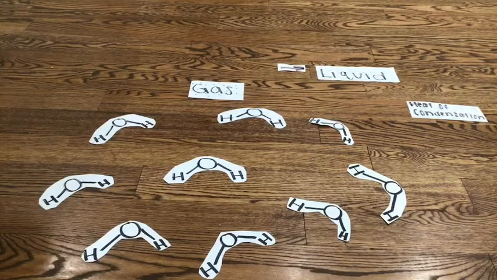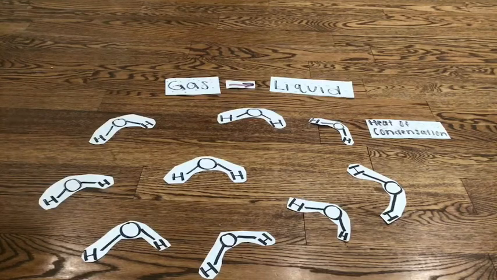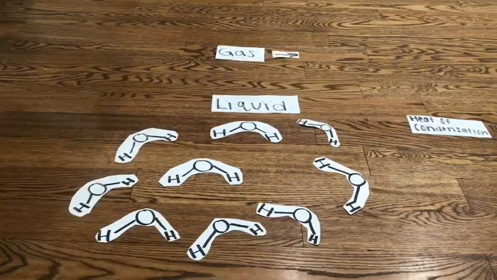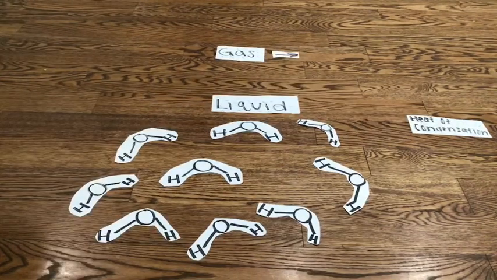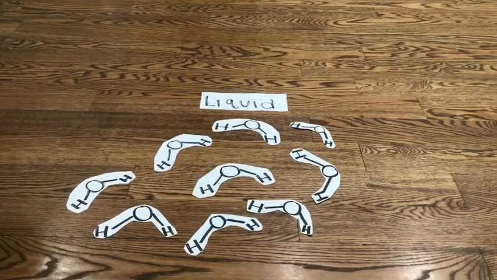The water molecules have reached the heat of condensation. The temperature has plateaued at 100 degrees Celsius. This is the temperature needed in order for the gas to change back into a liquid. Water is now successfully condensed into a liquid, which means that the molecules are coming closer together, but they are still apart. Heat and kinetic energy continue to be removed, making the temperature of the water decrease.